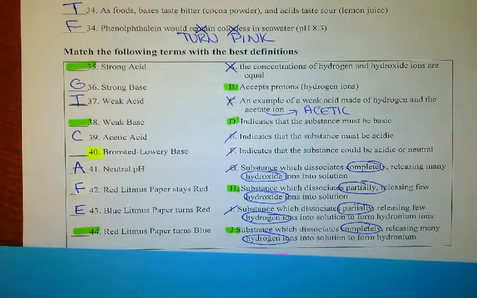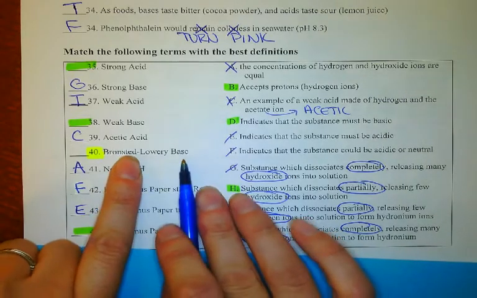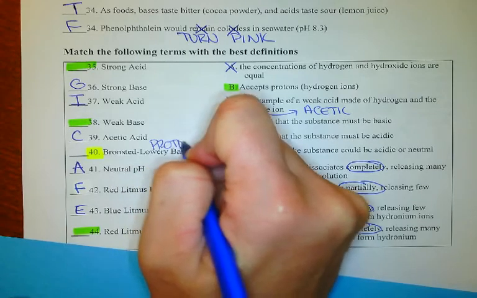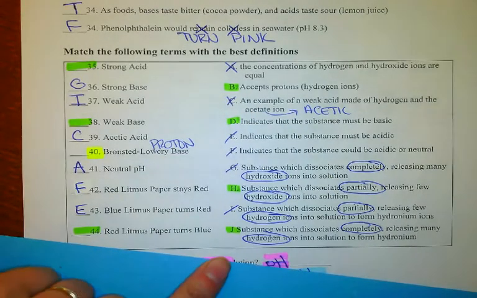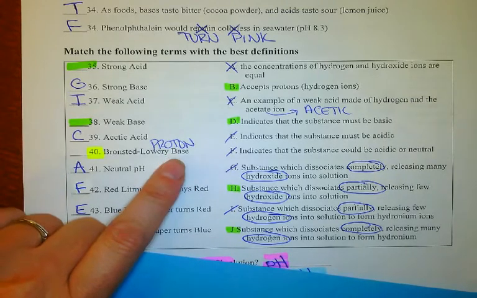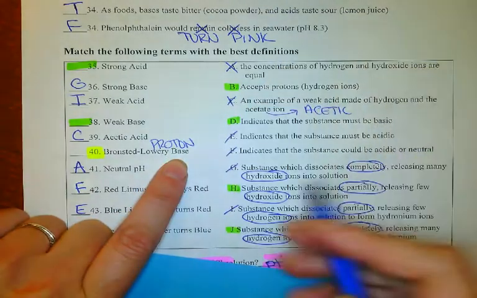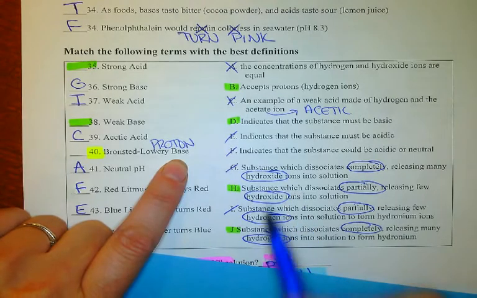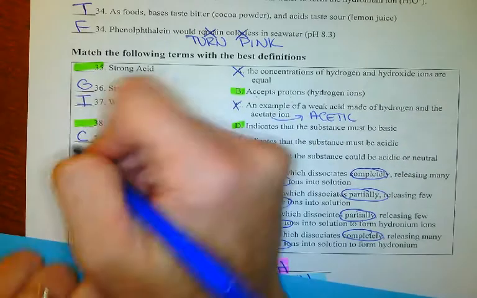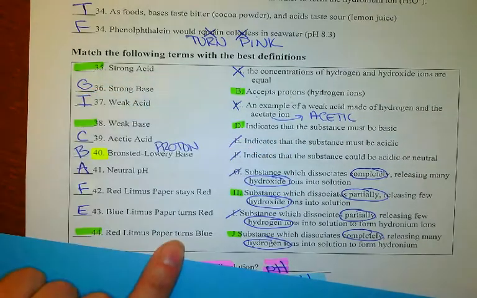I want to look at number 40 together, and then you're going to be in charge of filling in the other blanks. Okay? A Bronsted-Lowry base. Bronsted-Lowry is all about protons. So a Bronsted-Lowry base is either a proton donor or a proton acceptor. And in this case, for a base, it would be proton acceptor, which means we want to look at accepts protons. Proton acceptor. That is the definition for Bronsted-Lowry base. That was on page 1 of this packet as well.